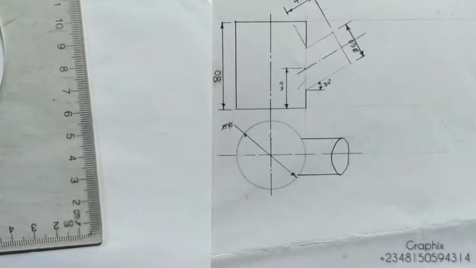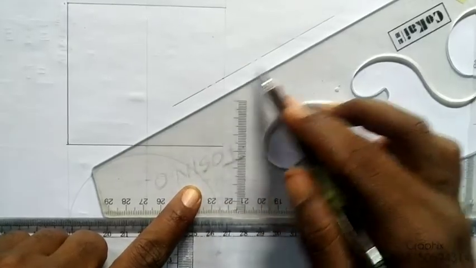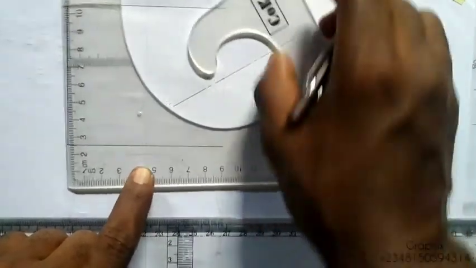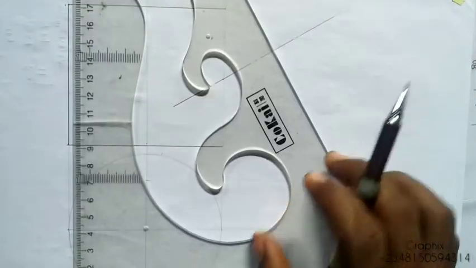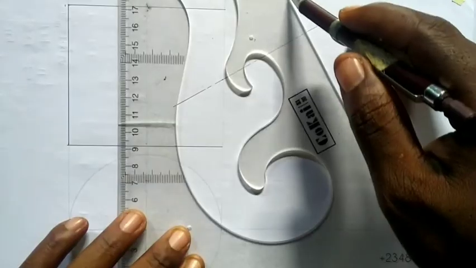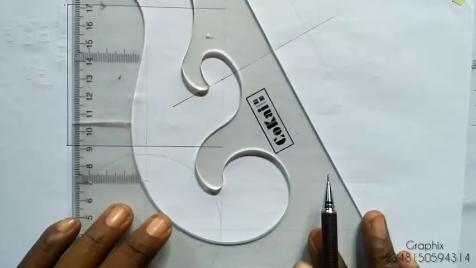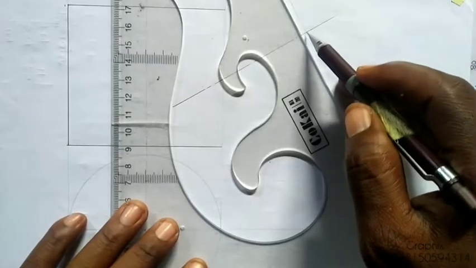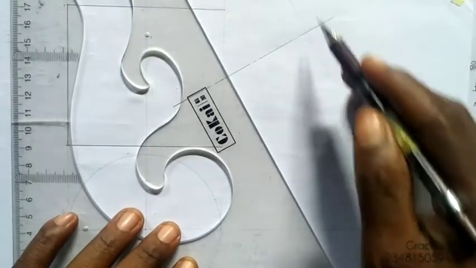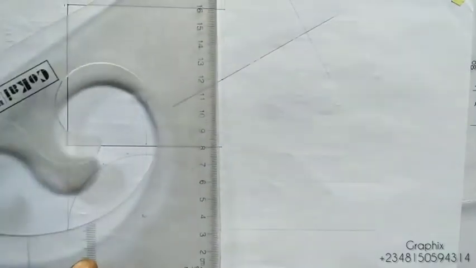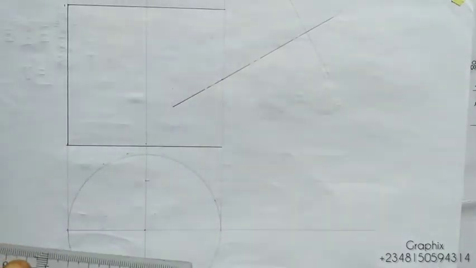Since I project this with 30, I'm going to draw a perpendicular line. I'll stand it this way, and I'm going to project this with 60. You can see that. I'll draw my line with 60. Now I'll measure 30 with my compass, sorry.